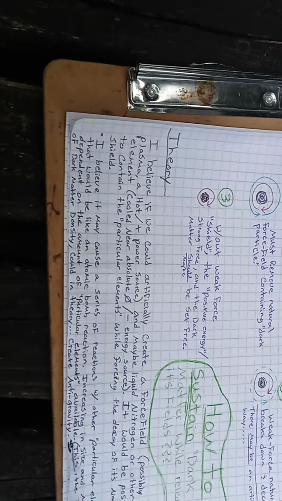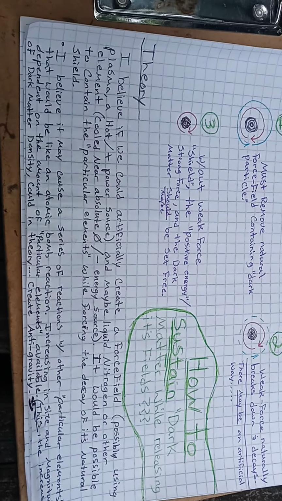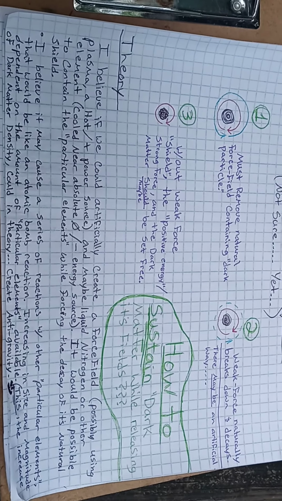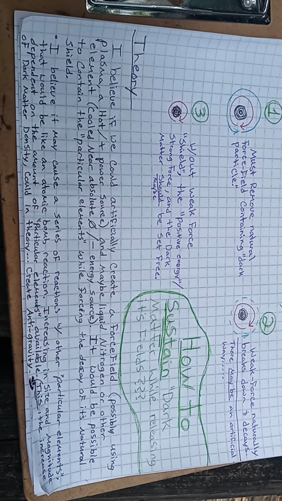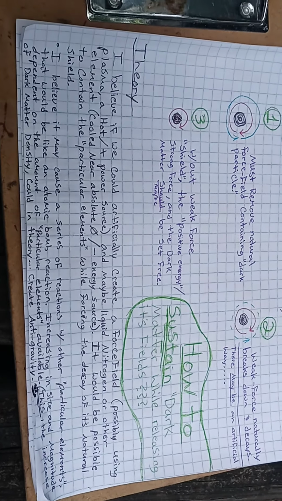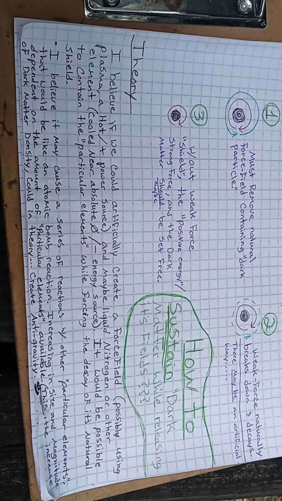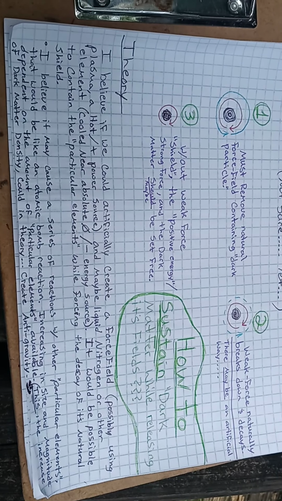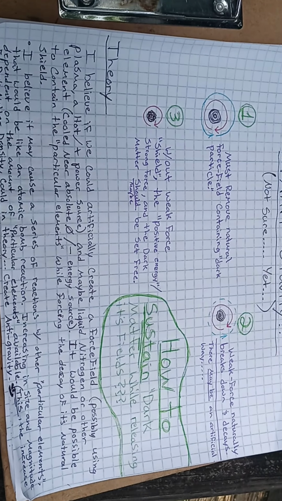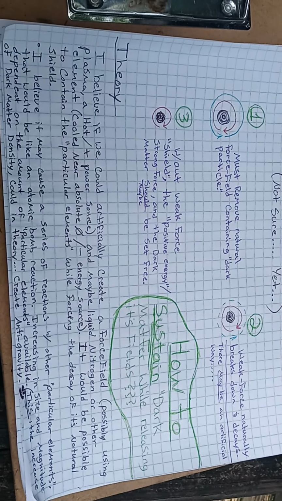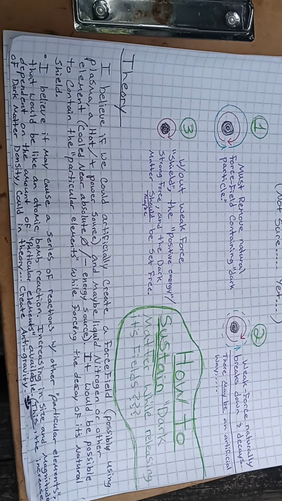So, theorizing on this, I believe if we could artificially create some type of force field, possibly using plasma, hot power source, and maybe liquid nitrogen or other element cooled near absolute zero, a negative energy source, it would be possible to contain the particular elements while forcing the decay of the natural shield. And all you need to do is cut through one of the shields. If you could do both, that would probably be a quicker, more efficient way, but one should allow the other to decay over time naturally.